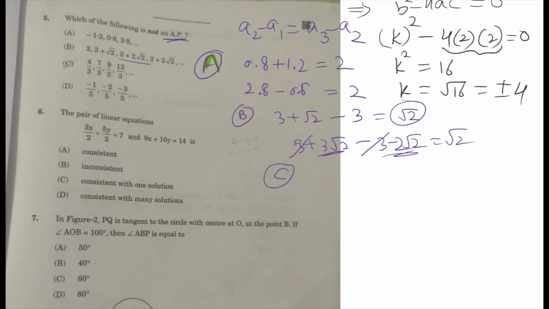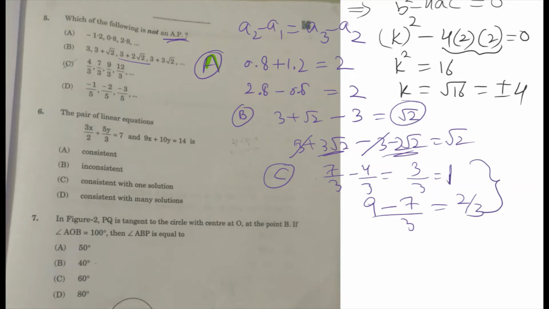And option C is that A2 minus A1 equals to 7 by 3 minus 4 by 3, which is equals to 3 by 3, that equals to 1. A3 minus A2 implies 9 minus 7 by 3, which is 2 by 3. So these two are not same. So option C is not in arithmetic progression.